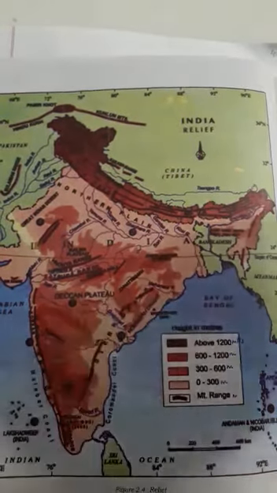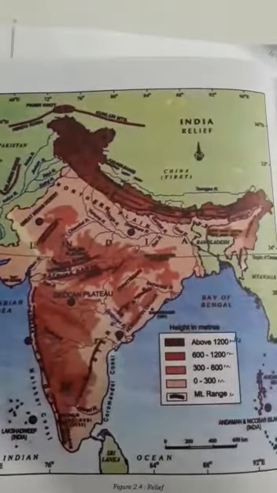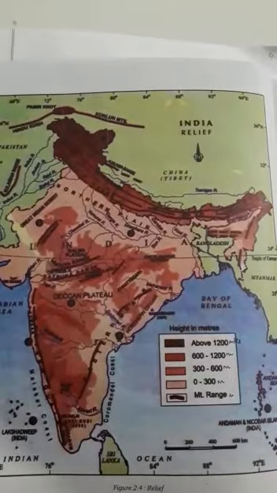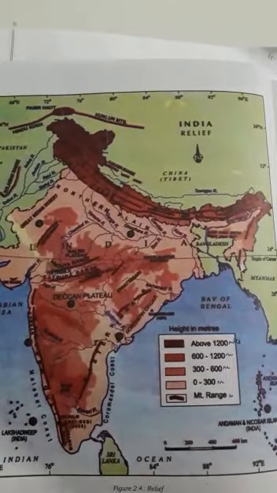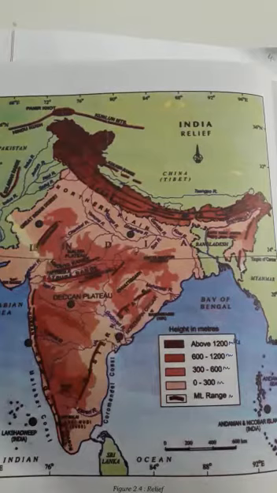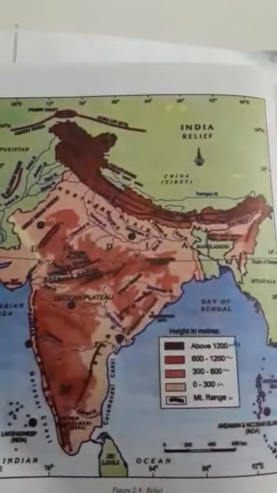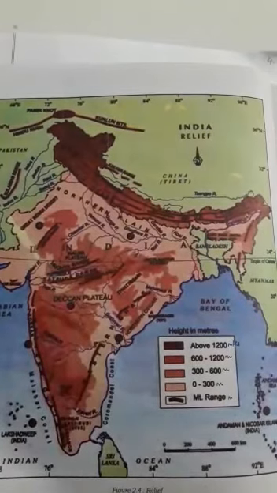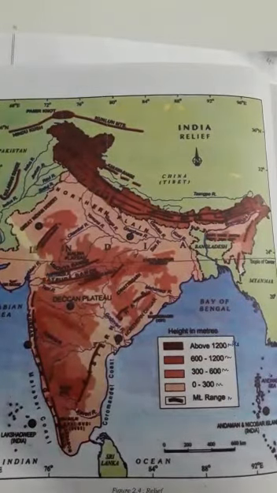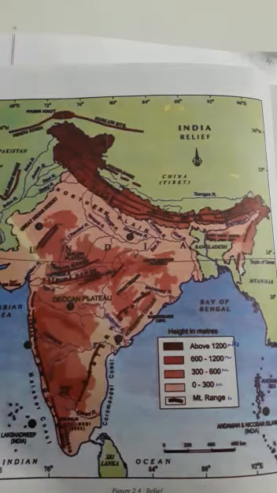Then we have the northern plains. The northern plains have been formed by the interplay of three major river systems: the Indus, the Ganga and the Brahmaputra. Then we have the plains: the Punjab plain, the Ganga plain and the Brahmaputra plain.